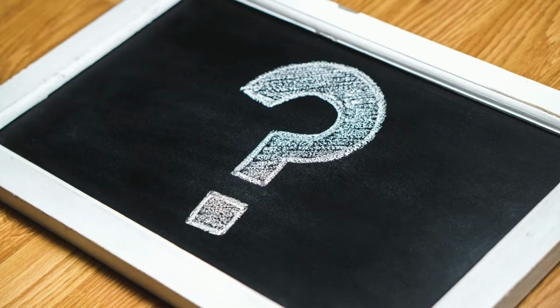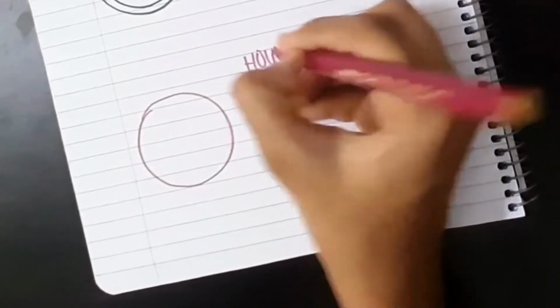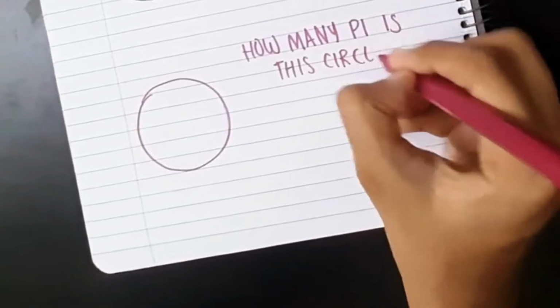We've learned right from school that pi is this unique value, this irrational number that just goes on forever without repeating itself. And none of that's wrong. But pi makes things so complicated. And I'll show you how.